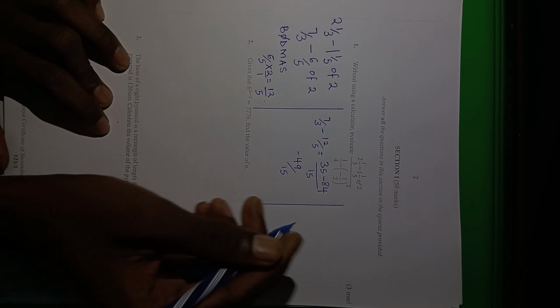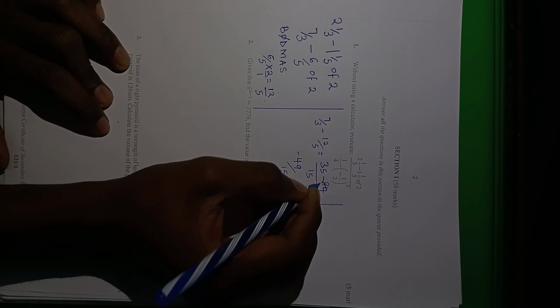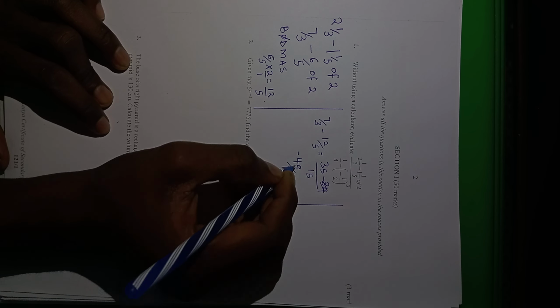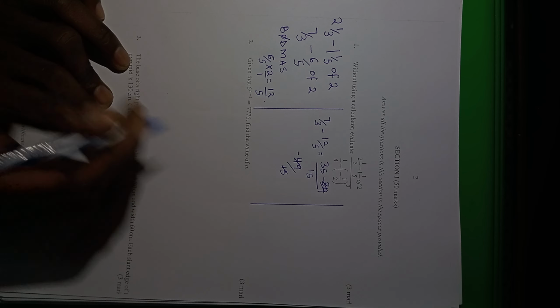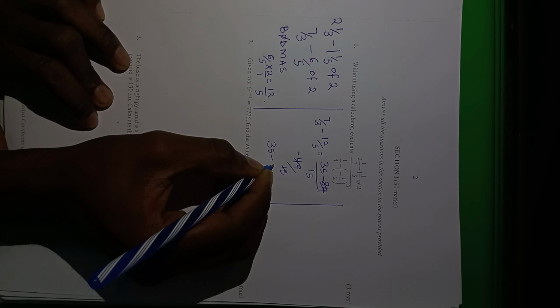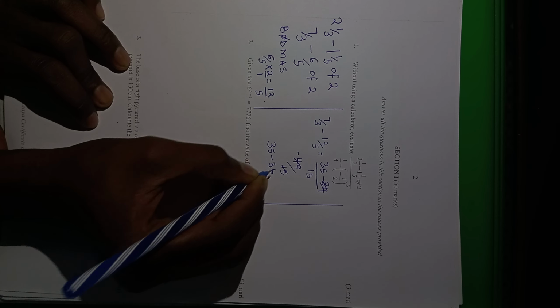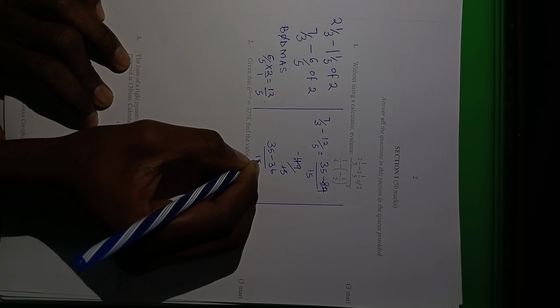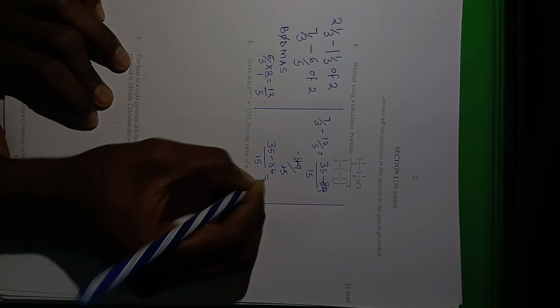3 times 12 is 36. Here we should have 36 and not 84. Sorry, here we should have 36. So it will be 35 minus 36, all this over 15. Yeah, this is what we are going to have.